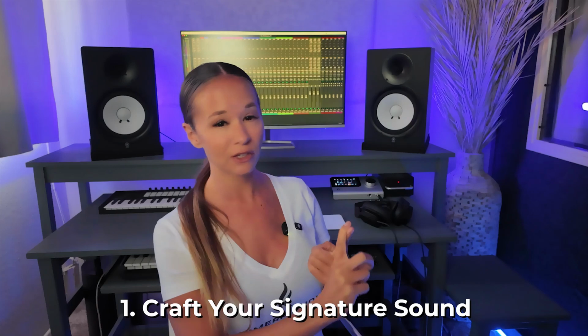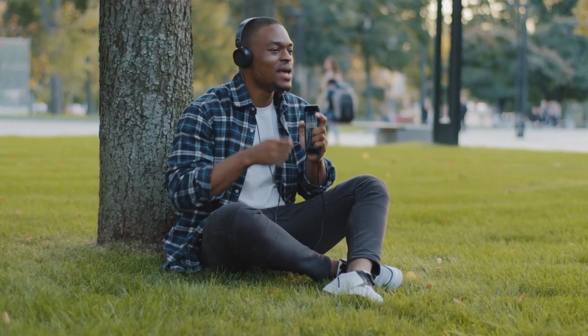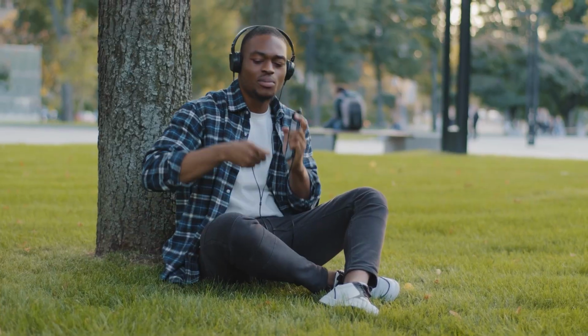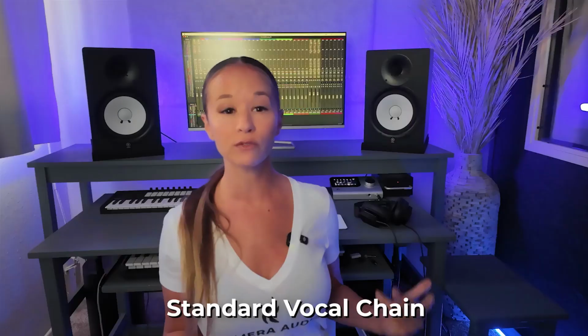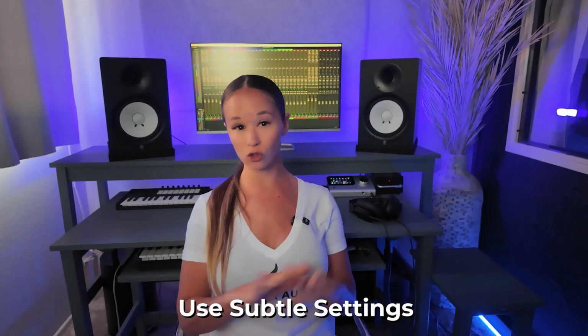When used tastefully, special effects help you achieve 2 things. 1, you can craft your signature sound, subtle effects you use consistently that can become part of your style. 2, you create moments. Obvious, intentional effects make specific moments in your song special and memorable. If you're putting an effect on your entire song, or you're gonna use it in your standard vocal chain, use subtle settings. Don't overdo it.